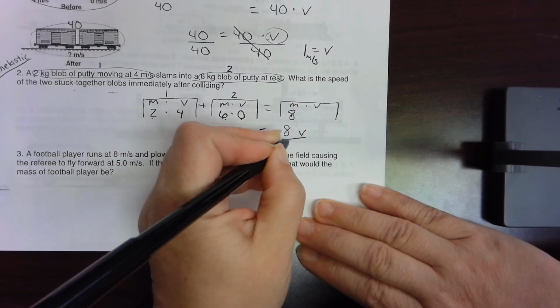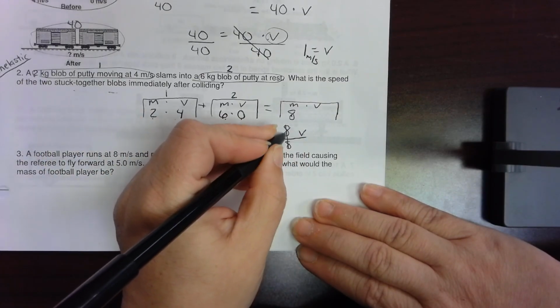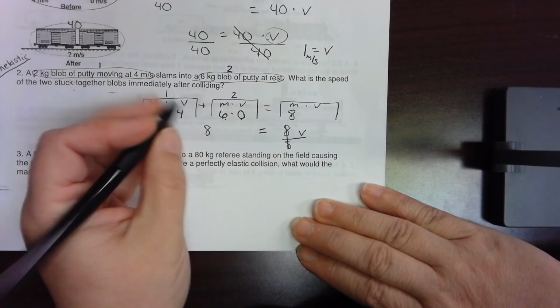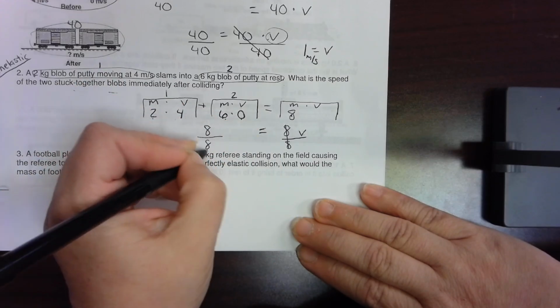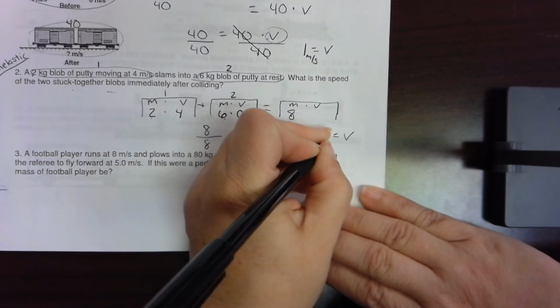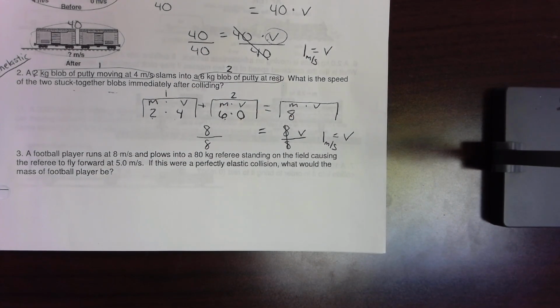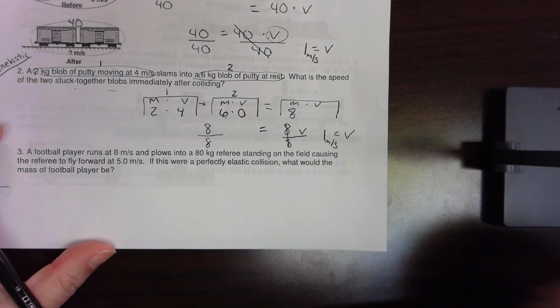So we're going to divide both sides by 8 because 8 divided by 8 is 1. Whatever we do over here, we do over here. So 1 meter per second is equal to our velocity. Now the answer isn't always 1. It just happens to be in these two questions.